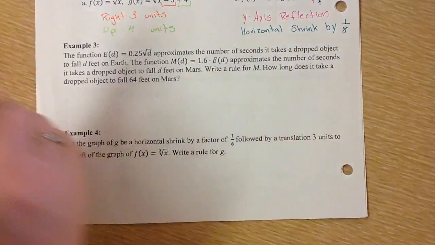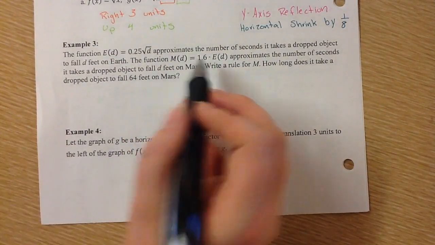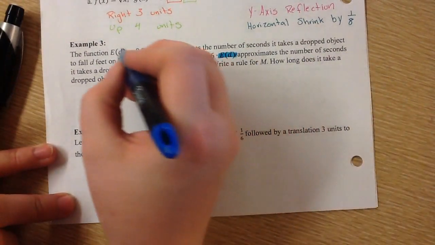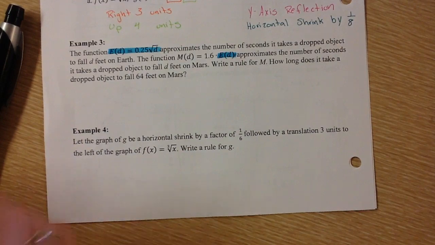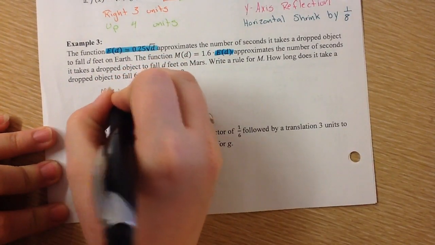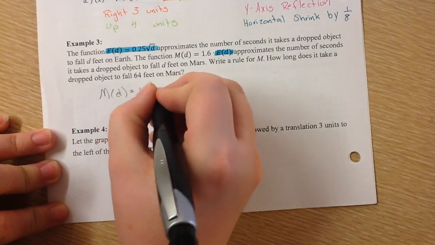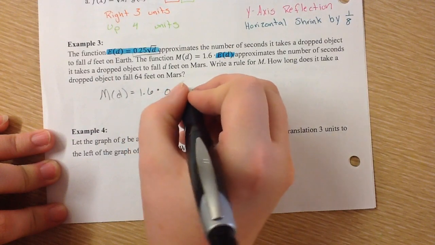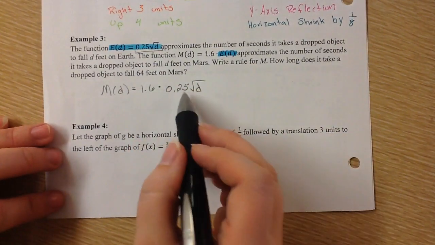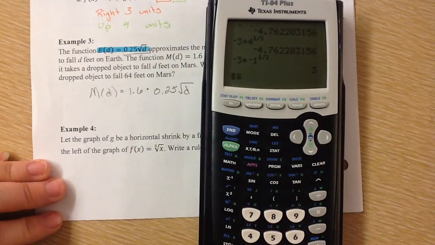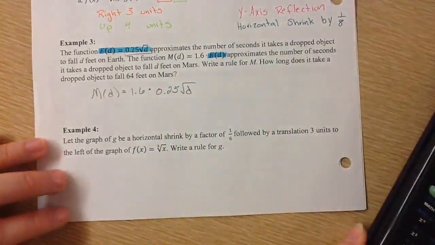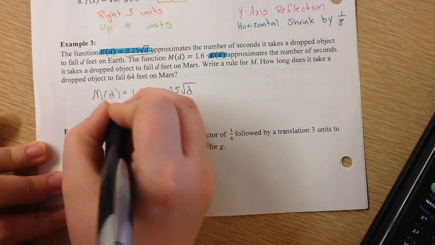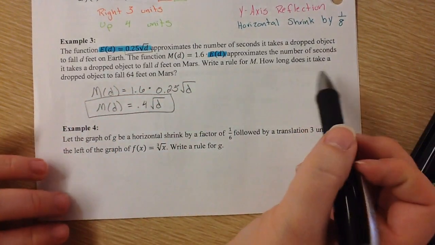Well, we know m of d equals 1.6 times e of d. But we know e of d equals this guy up here. So to write a rule for m of d, I would need to take 1.6 times e of d. And e of d is that guy right there. So times 0.25 square root of d. So 1.6 times 0.25 is 0.4 square root of d, is my m of d. So there, we wrote our rule, m of d.